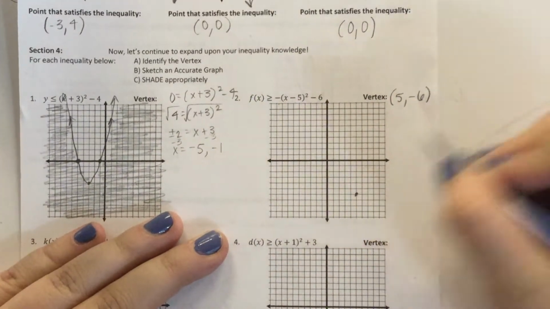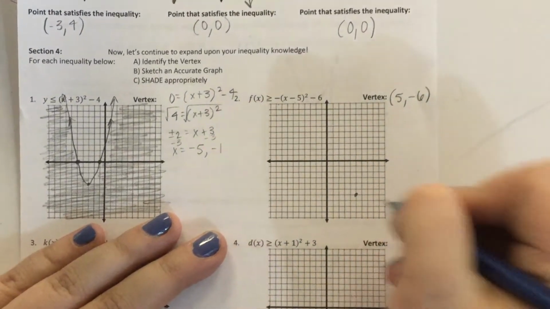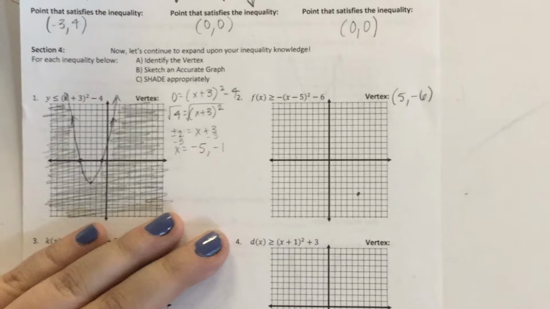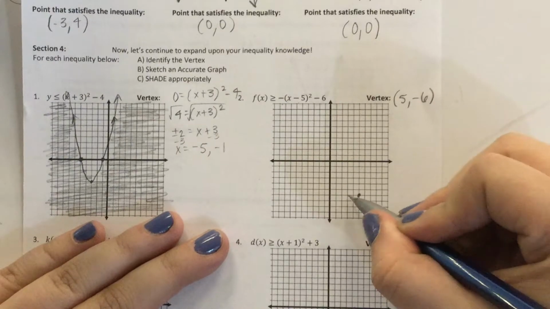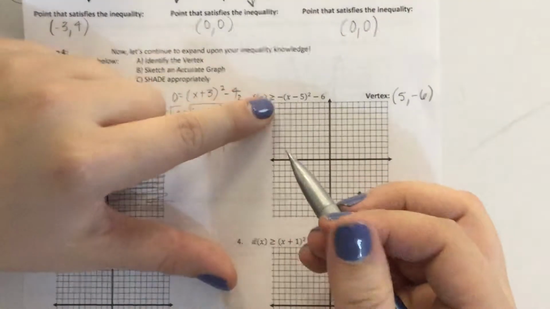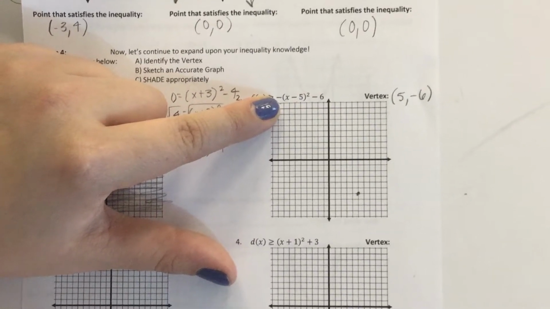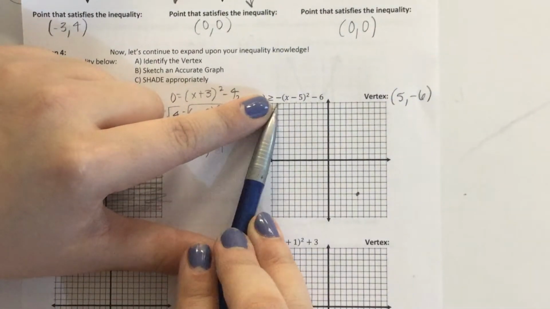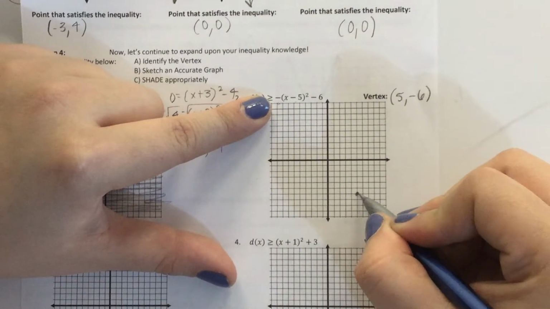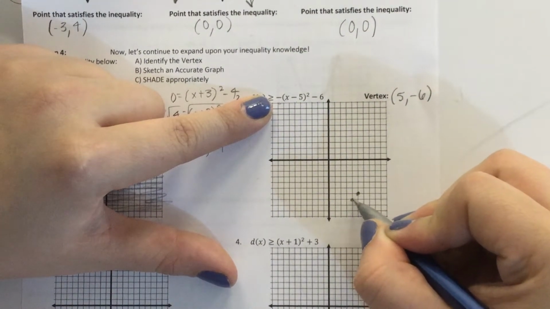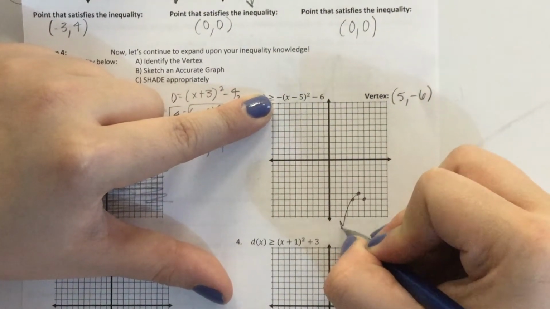Okay. This opens down, so I can't find any roots, because if it opens down, it's not going to touch the x-axis, right? So you would just have to plug in. Let's pick a point 1 away from 5. Let's plug in 4 and see what we get. 4 minus 5 is -1. -1 squared is 1, but it's negative. -1 minus 6 is -7. There's my 2 points. And they're symmetric, so you really only have to find one.